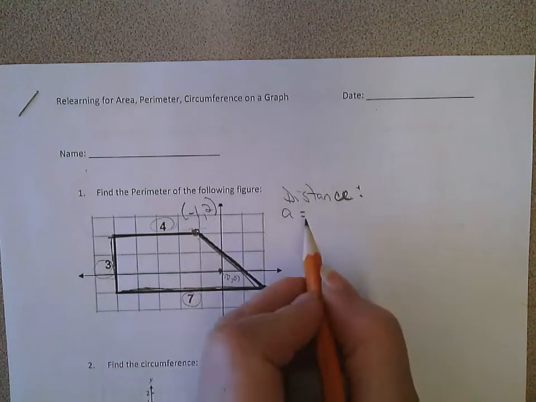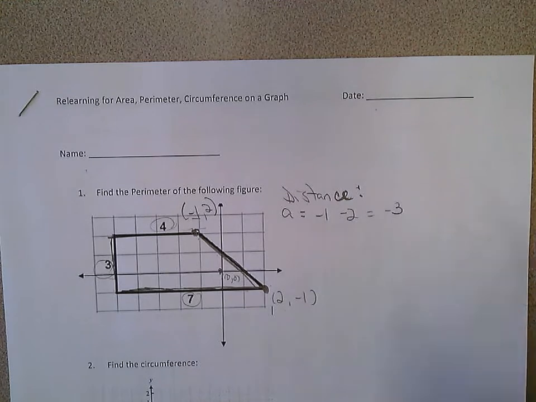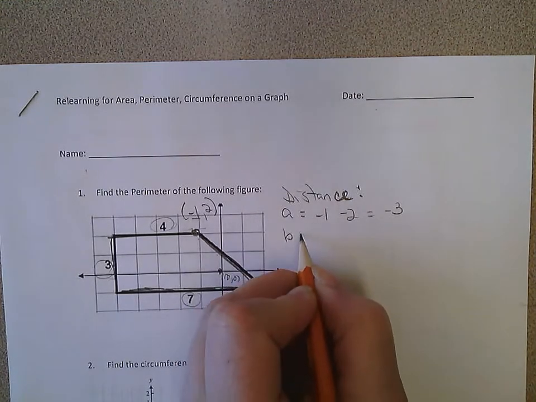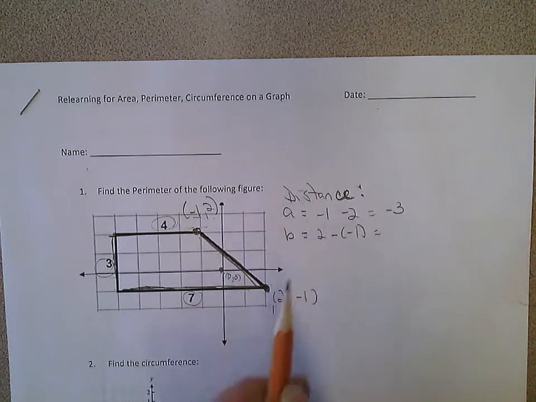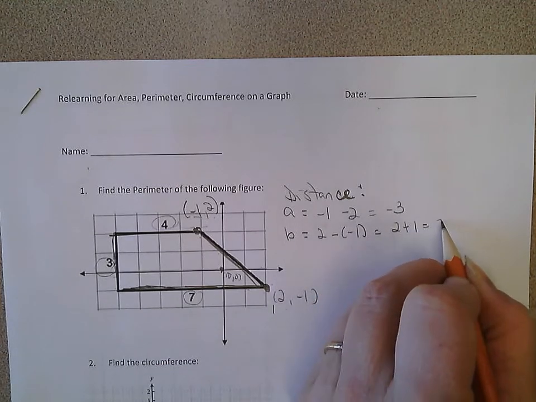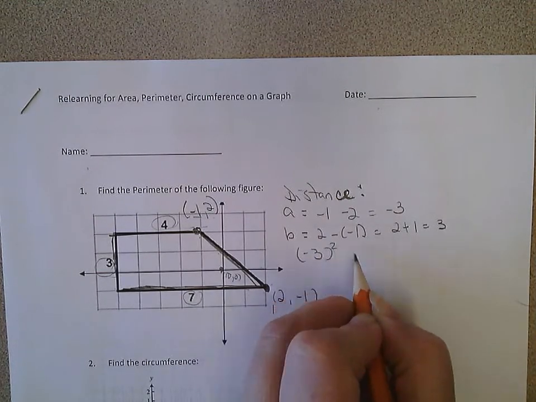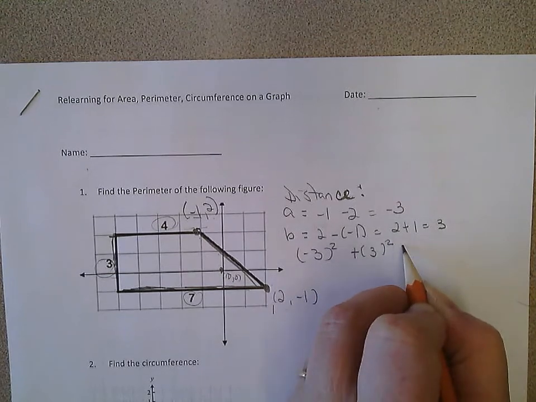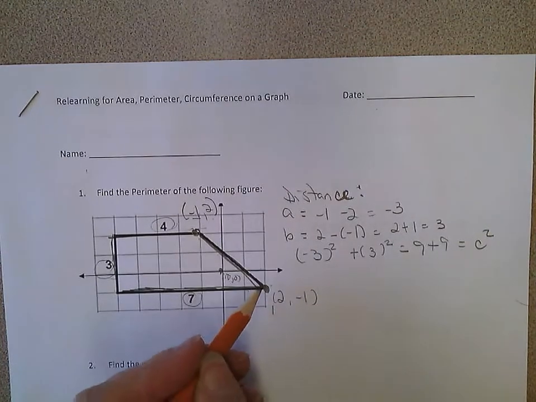A equals -1, which is our x, minus 2, which gives us a -3. B equals 2 minus a -1. When you subtract a negative, it's the same thing as adding a positive, which is 2 plus 1, which is 3. -3 squared plus 3 squared gives us 9 plus 9, which equals the length of our line squared.